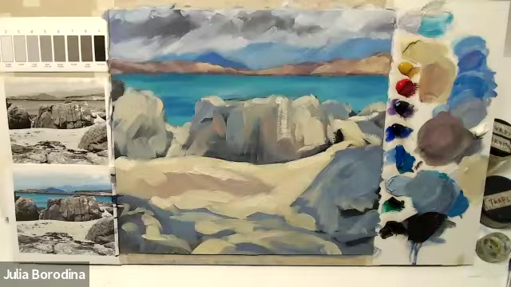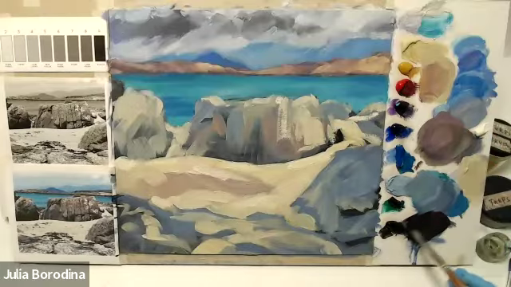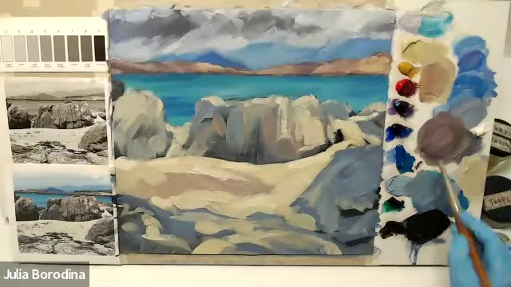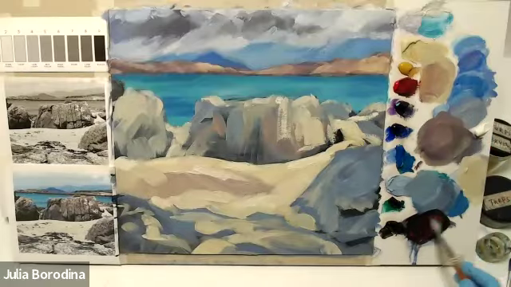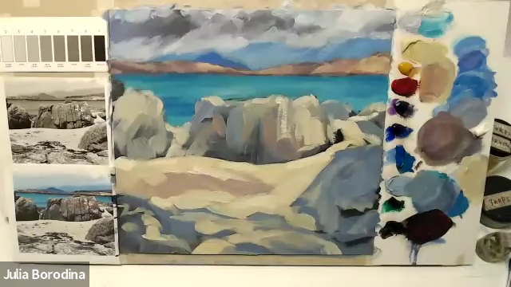Okay. Add some lovely cooler shadows. Let's see if we can have a little bit more warmer shadows. Okay, more red so it doesn't get absorbed in black.